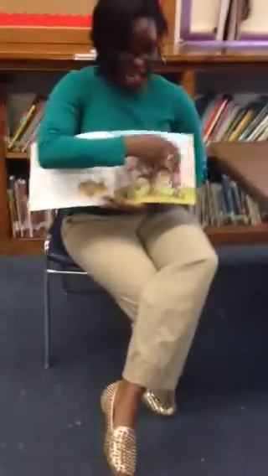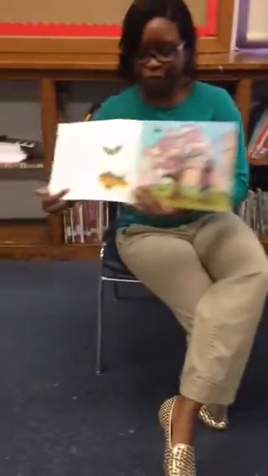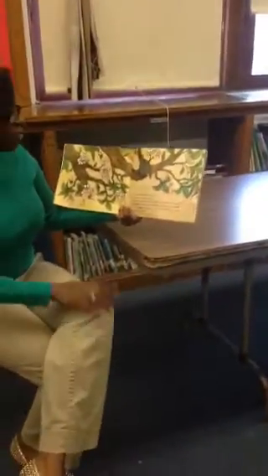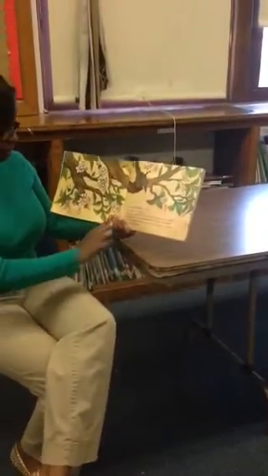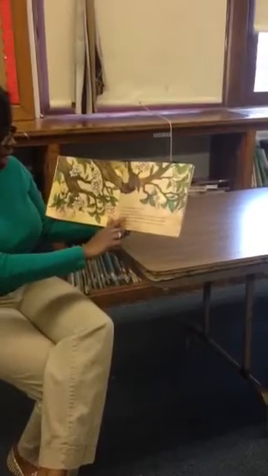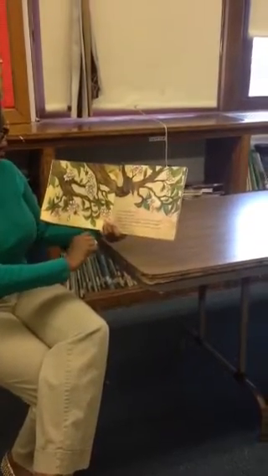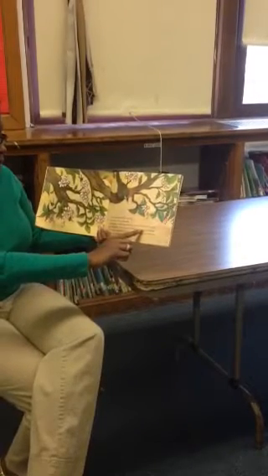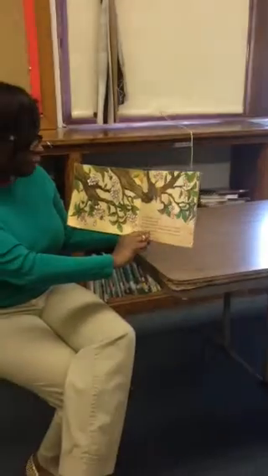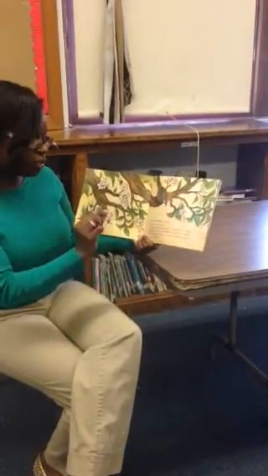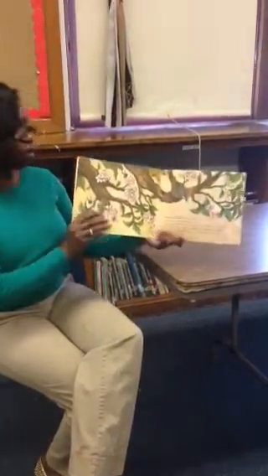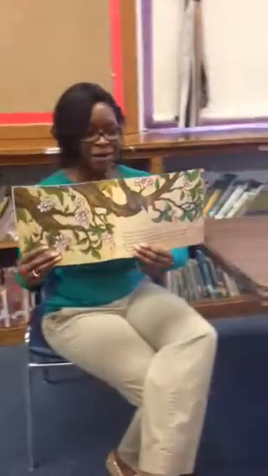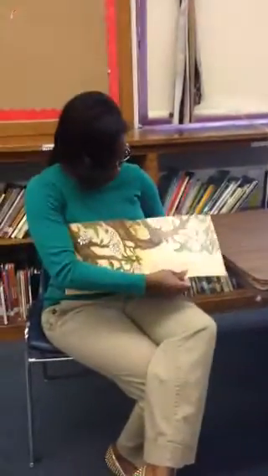Okay, now look at this tree. It has blossoms on it, but no apples yet. The blossoms last only a few days. Then they fall to the ground. Now there are green leaves on the tree. Among the leaves, there are small apples. The apples are where the blossoms were before. The apples are green, and they are almost too small for you to see. The apples grow slowly. So do you guys see apples on this tree? No, not yet. They're not there yet.